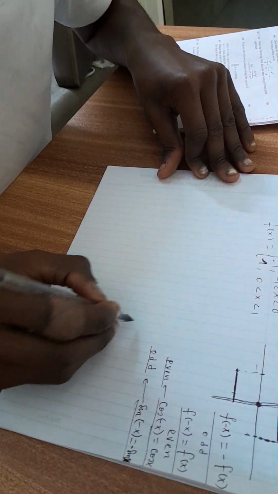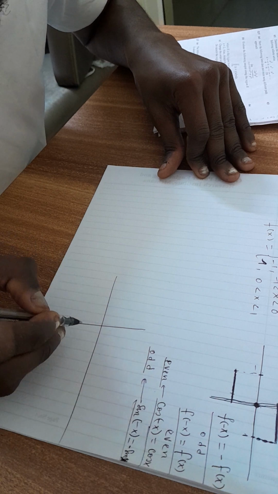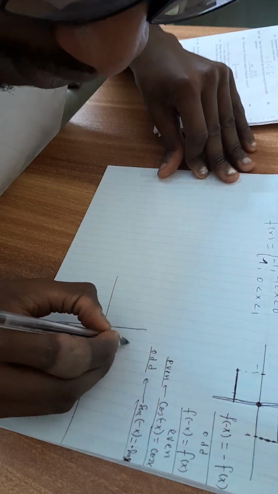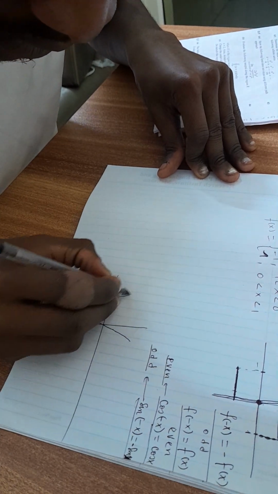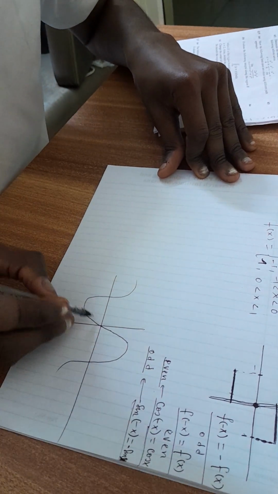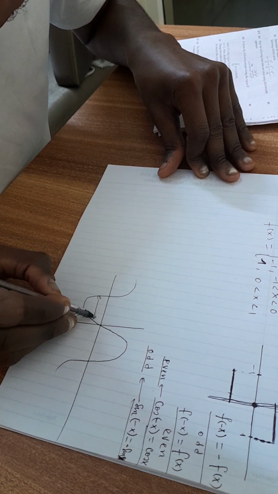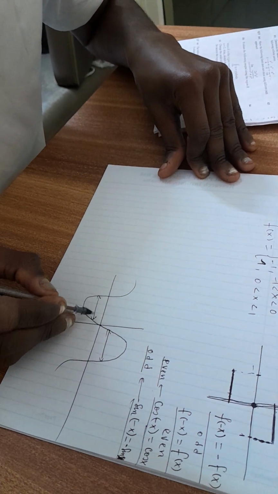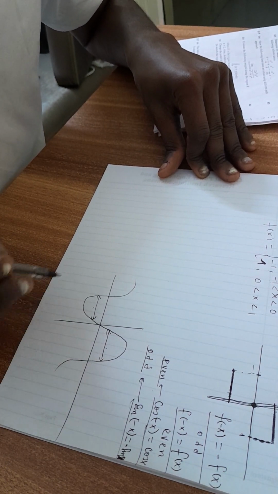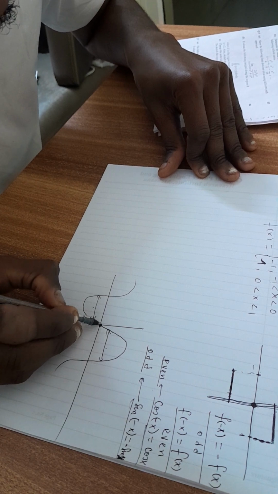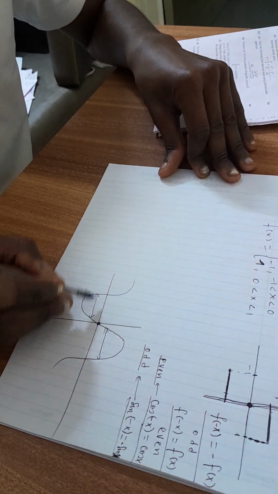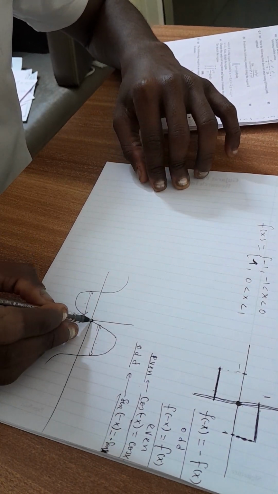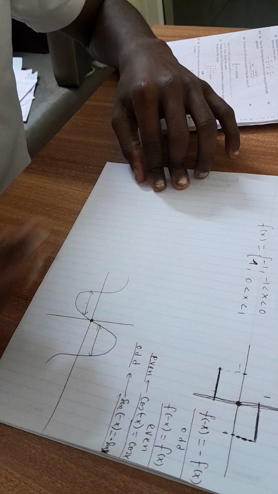Graphically, what is the graph of sine? It always comes from 0, from the origin. The area between here and here is equal but with a different sign to this one. This area is equal to this one, but with respect to the origin. So we can say they are symmetric with respect to the origin, which means they are odd functions.